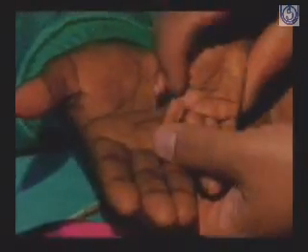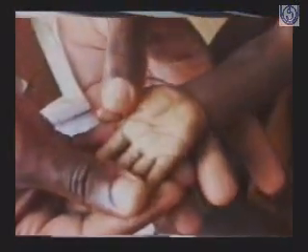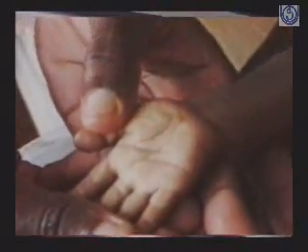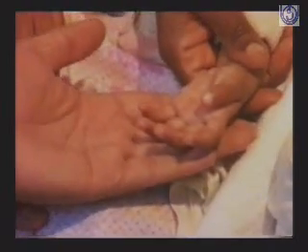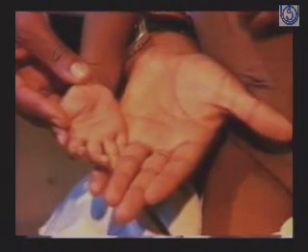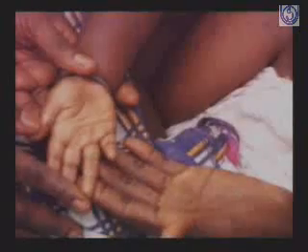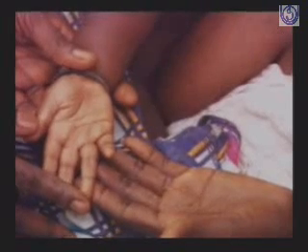Compare the color of the child's palm with your own palm, or with the palms of other children. This child has severe palmar pallor. The palm is so pale that it looks white. This child has severe anemia. If the skin of the child's palm is pale but not white, the child has some palmar pallor. This child's palm is normal. It is a healthy pink color. This child has severe pallor.